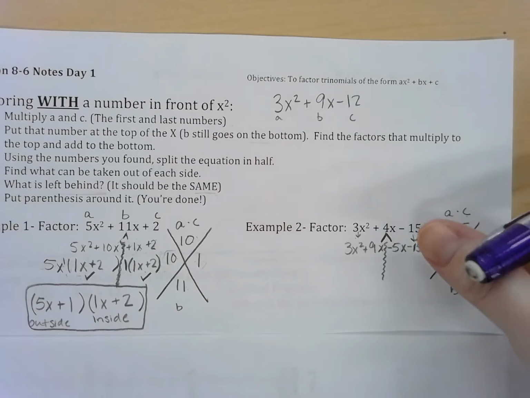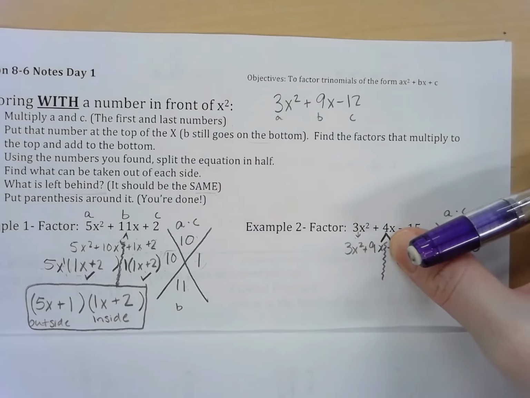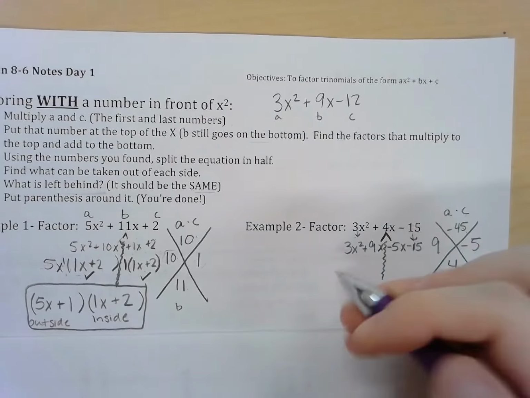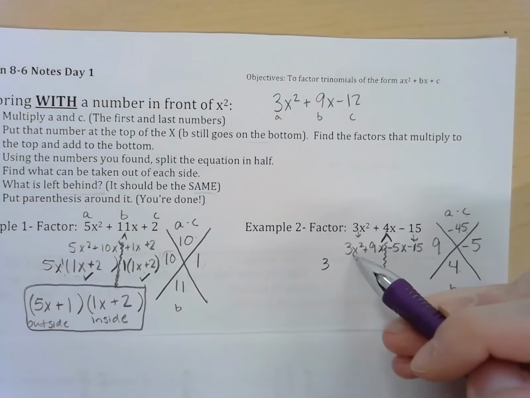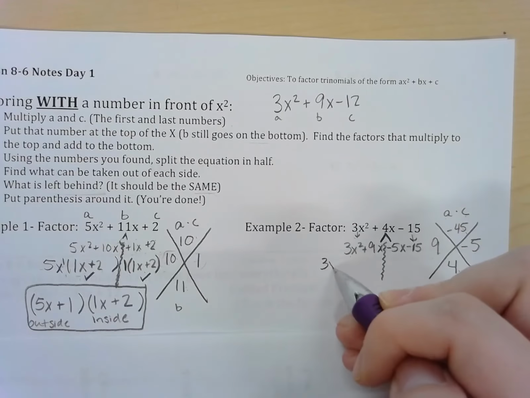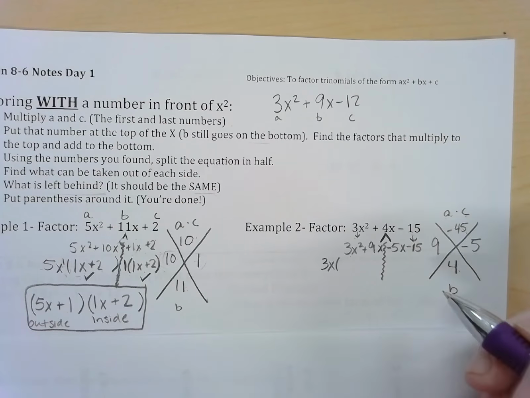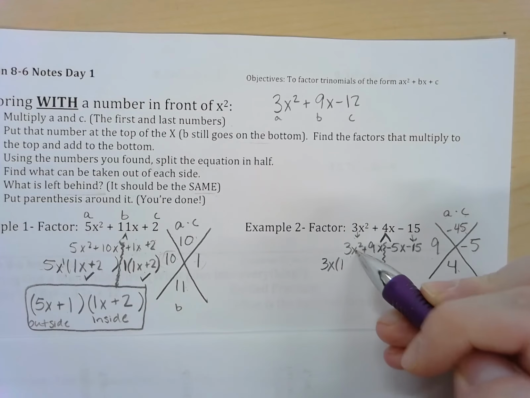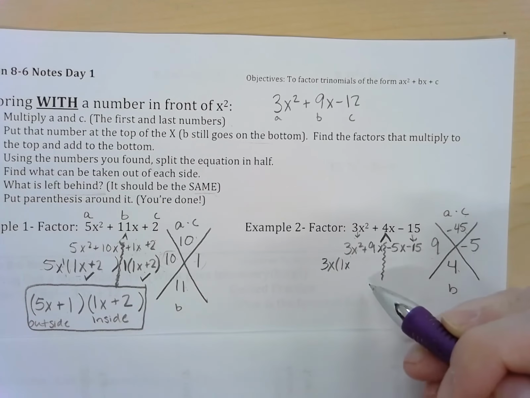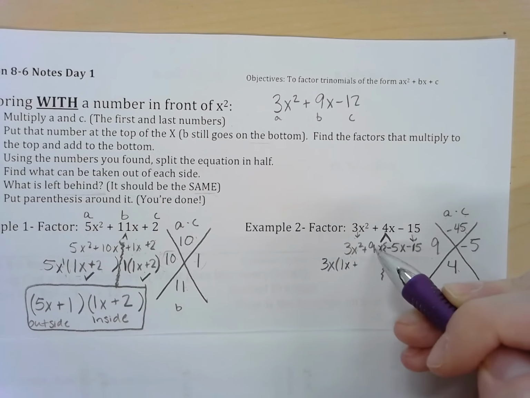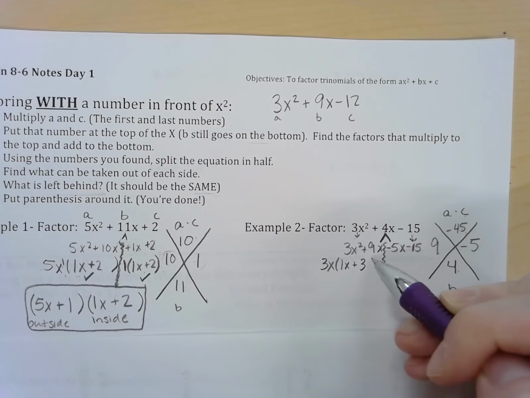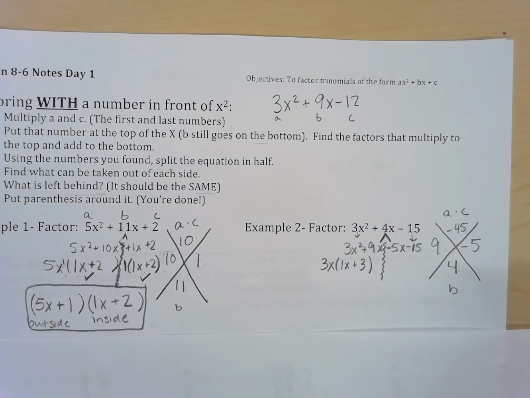Okay, now I cover up one side and I try and take out as much as I can. So what's the biggest number that goes into 3 and 9? 3. What can I take out of x squared and x? It's just going to be an x. And then what's left behind? 3 divided by 3 is 1. If I had x to the second and I took out an x, I'm left with 1 behind. Plus, what's 9 divided by 3? 3. If I had an x here and I took it out, I don't have it anymore.